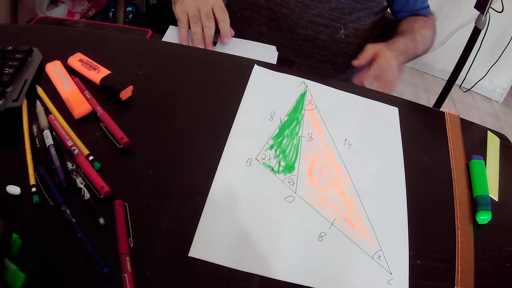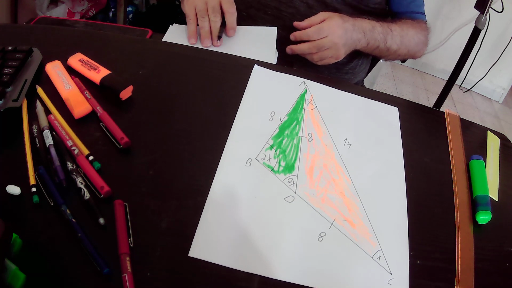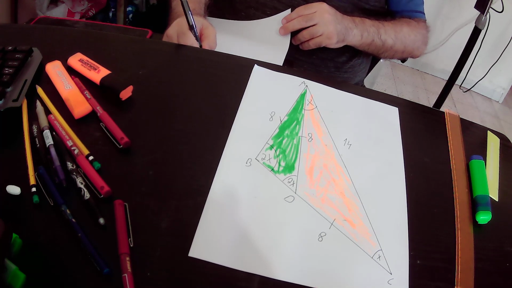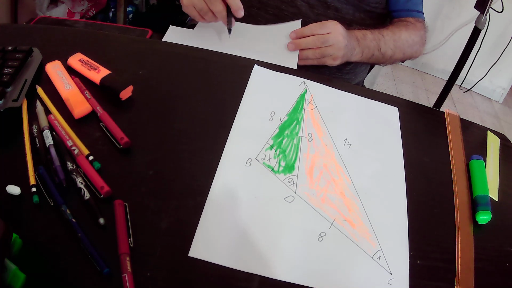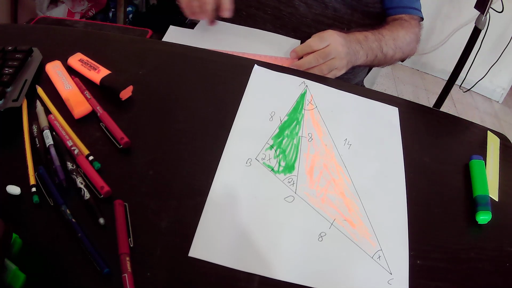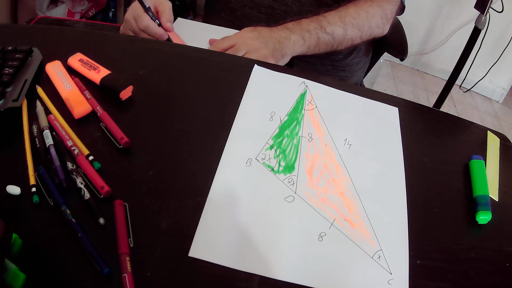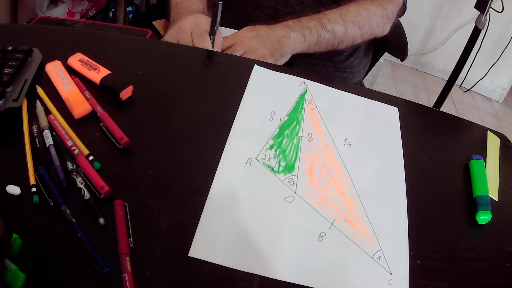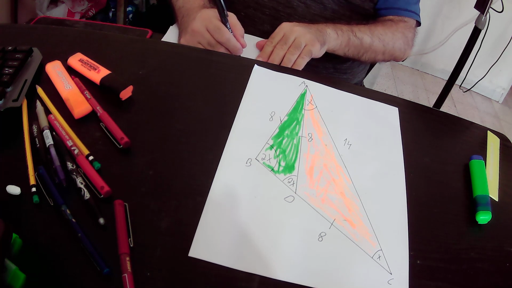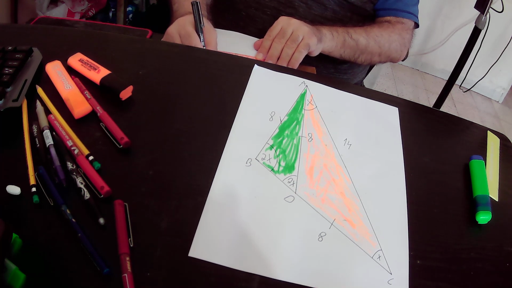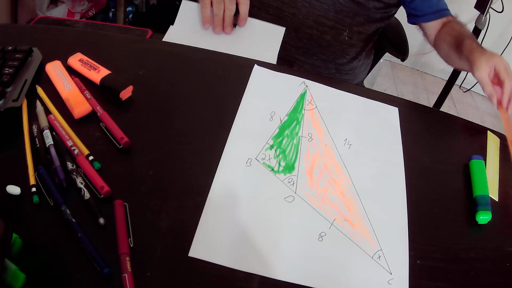Okay, we also have rule number 3. Before I present rule number 3, I will explain what the base of an isosceles triangle is.